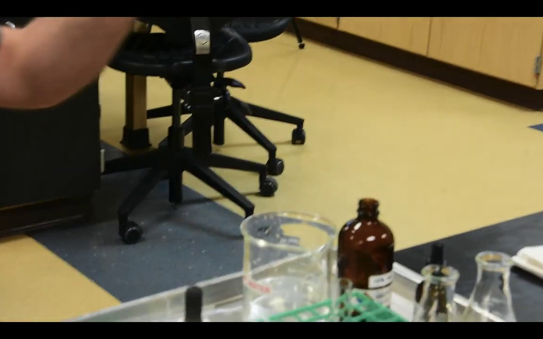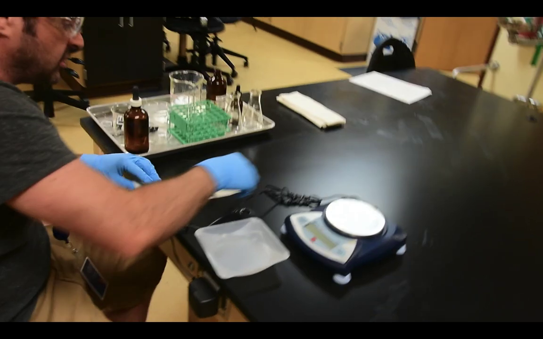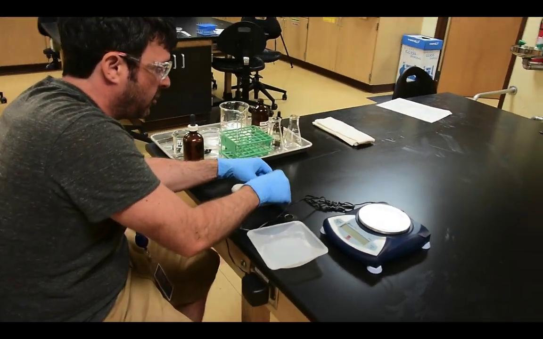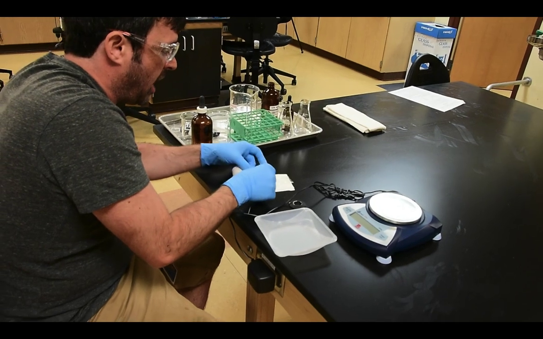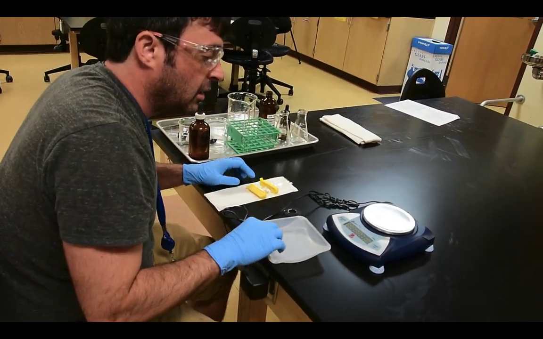Now, I'm going to weigh this artificial cell initially, and before I weigh it, just so I don't have residual water influencing the mass or the weight of the cell, I'm going to pat it off with these paper towels. Then I'm going to turn on my scale.